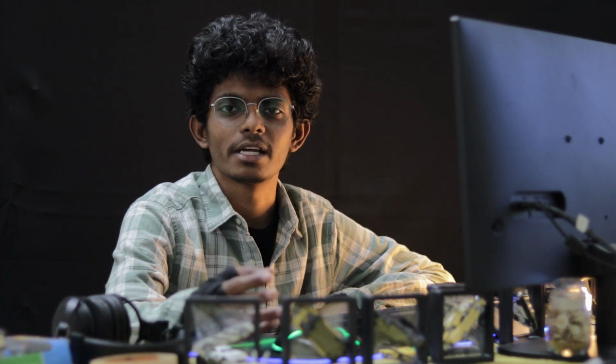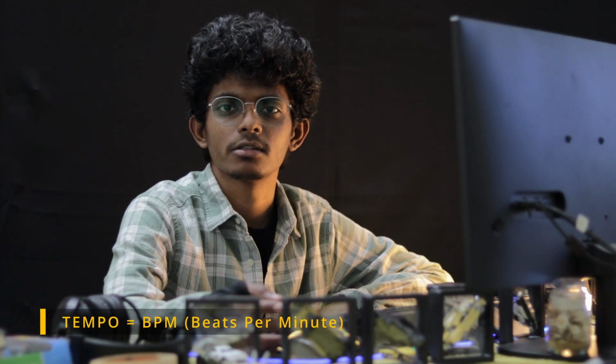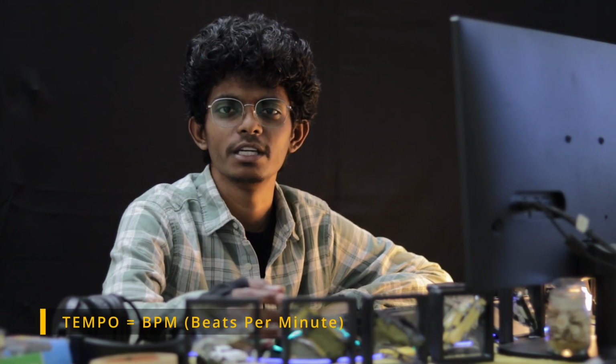Before you drop your first beat or play anything on your DAW, make sure you set your project's vibe. That means setting the tempo, key, and the scale of the project. Tempo is how fast your song moves. It's measured in beats per minute.